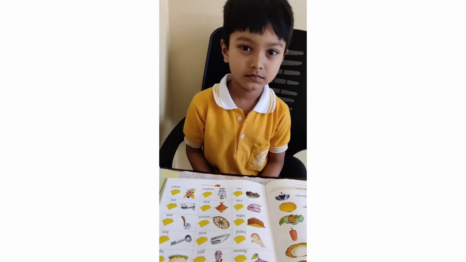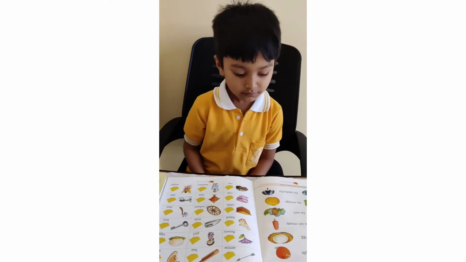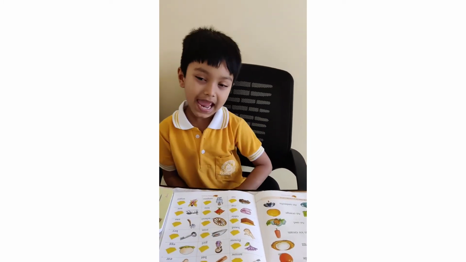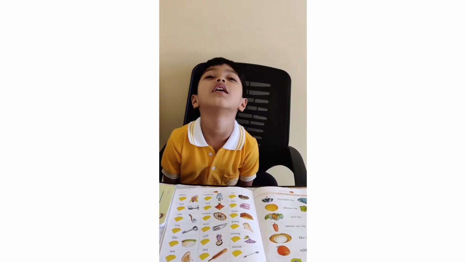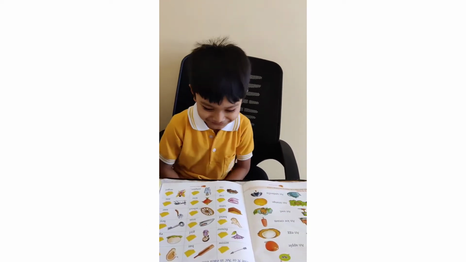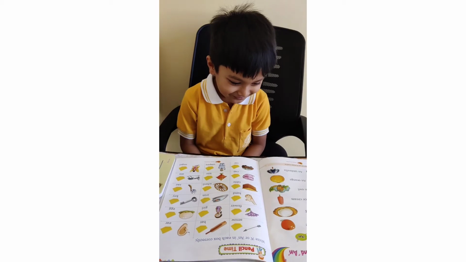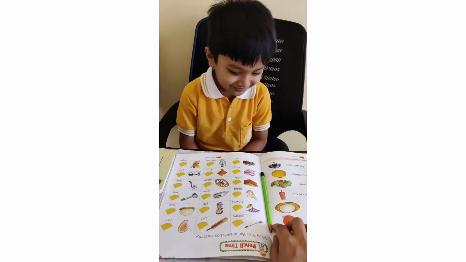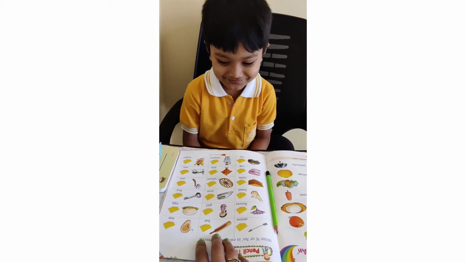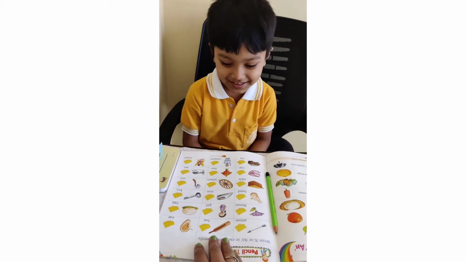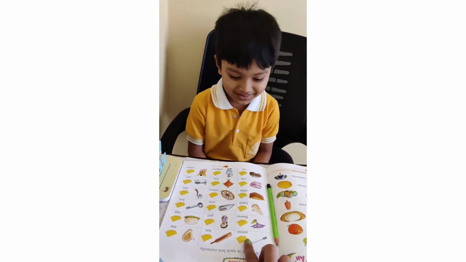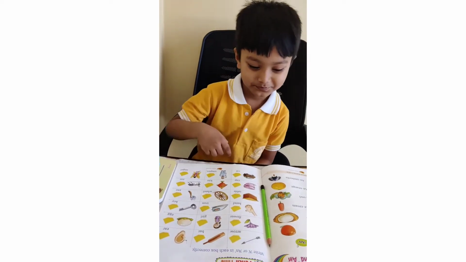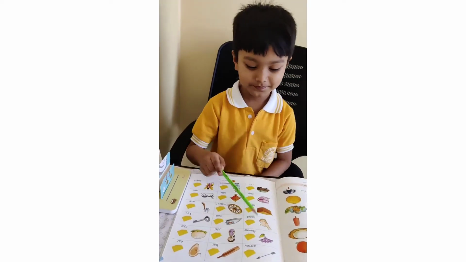Tell me what we'll use before vowel. An. And what we'll use before consonant. A. Okay. Now, there are some pictures given on this page. You have to write down a and an before the words. Okay? Yes. Come on. Take the pencil.